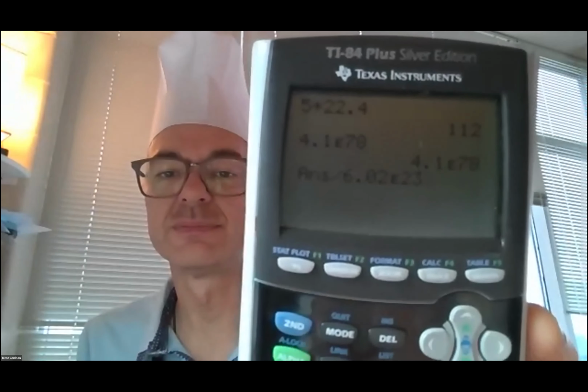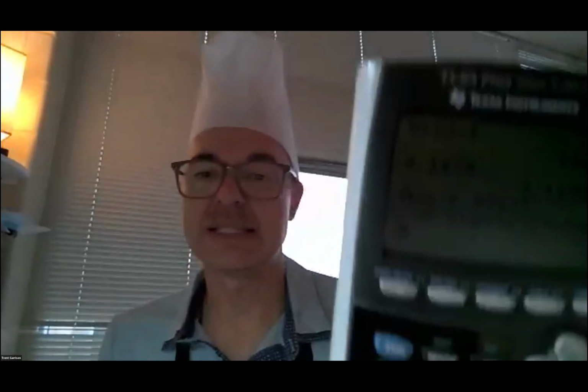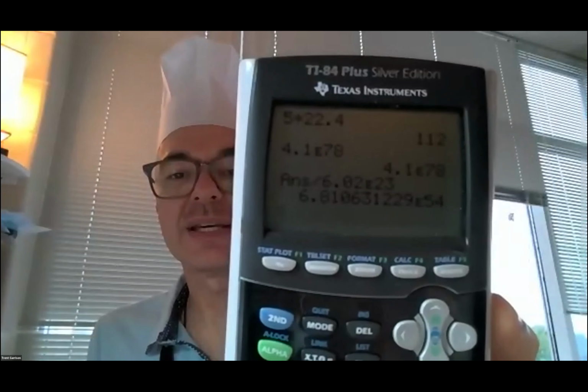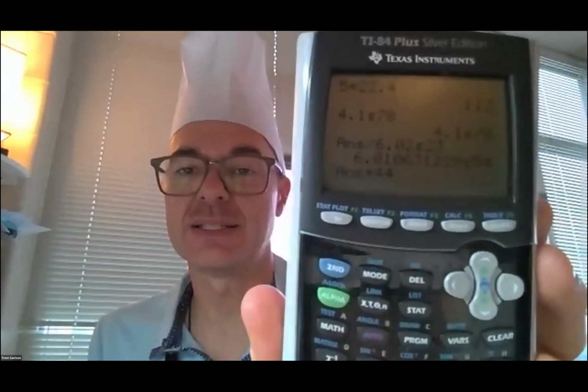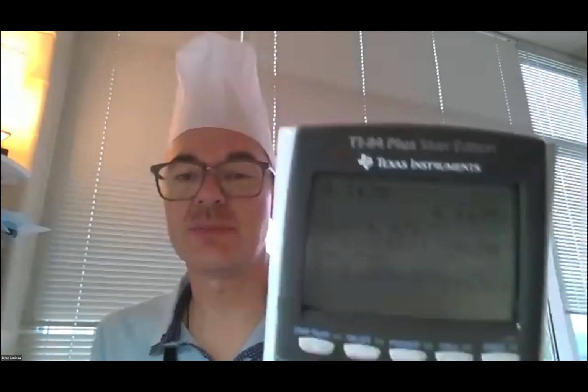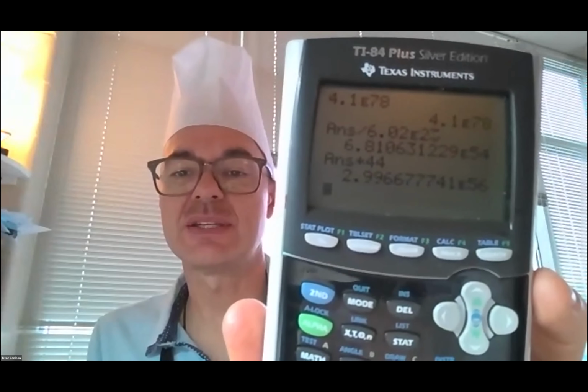So I'm going to take that value now. I'm going to divide by 6.02 times 10 to the 23rd. And I did the exact same thing. And I get 6.8 times 10 to the 54. But that's not my answer. That's moles. So now what I got to do is convert that into grams. So my last step is to multiply by the weight off the periodic table. And I end up with 3 times 10 to the 56, because I got to cut off some of those sig figs and they're all going to round each other up.